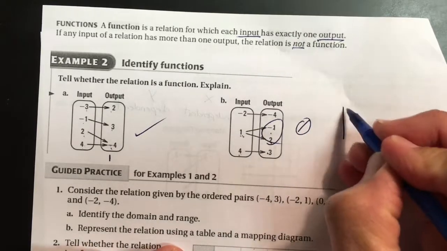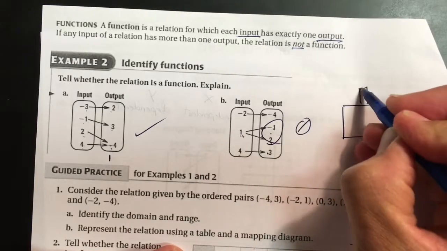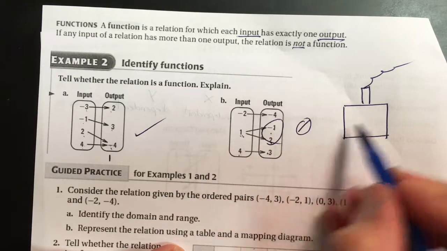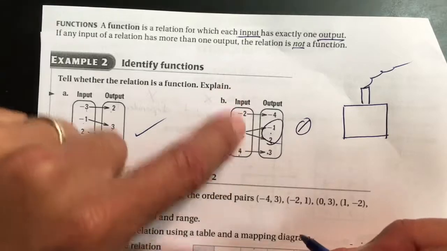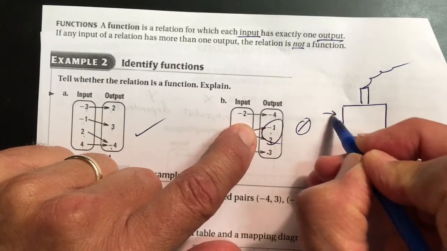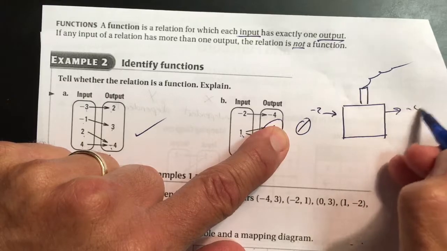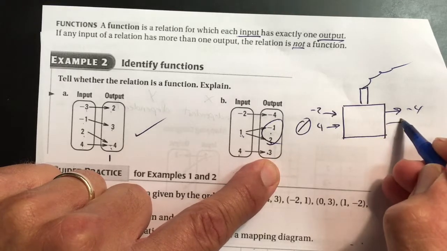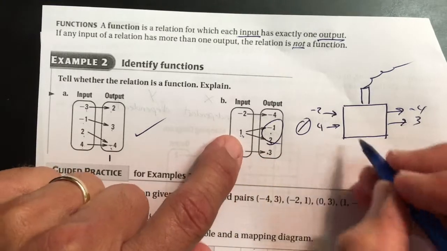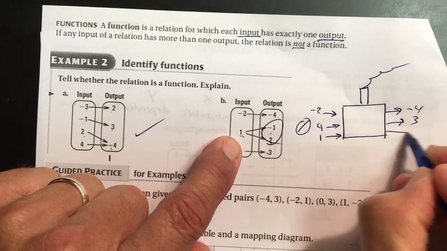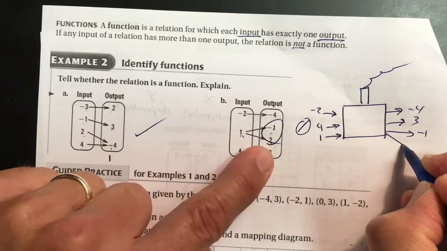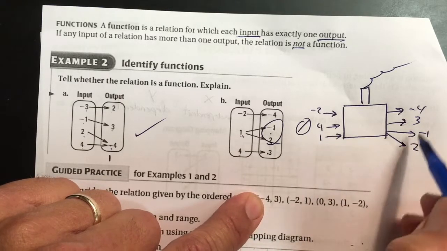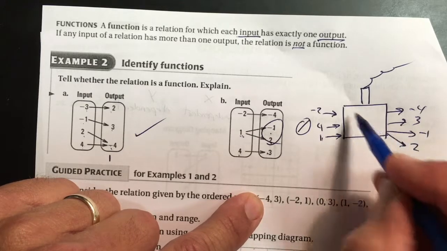For example, think of a factory. Now, here's your little factory. Get a little smokestack. You're putting stuff into the factory. So for each thing that comes into the factory, only one thing can come out. So for this relation here, you put a -2 into the factory, it always spits out a -4. Good. You put a 4 in, it always gives you a 3 out. Still good. Now the factory puts in a 1. Uh-oh. Now some days it spits out a -1, sometimes it's a 2. Well, this is not consistent. Whatever comes in needs to have the same thing out. And because 1 gets you these 2 different outputs, not a function.